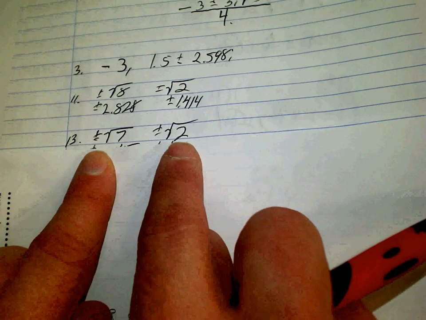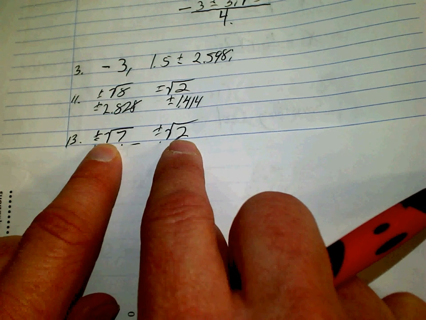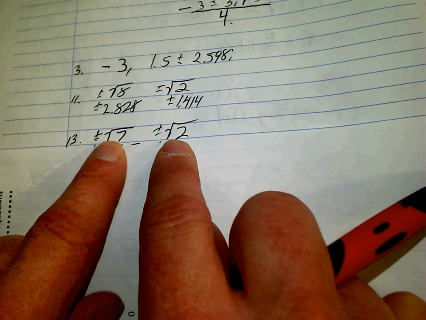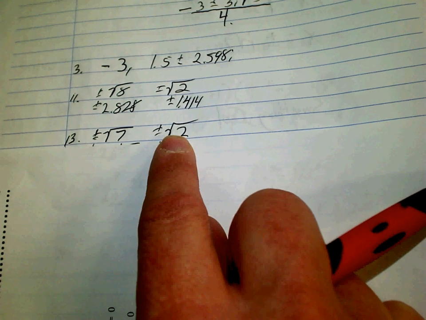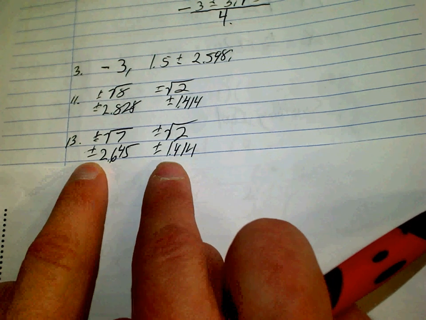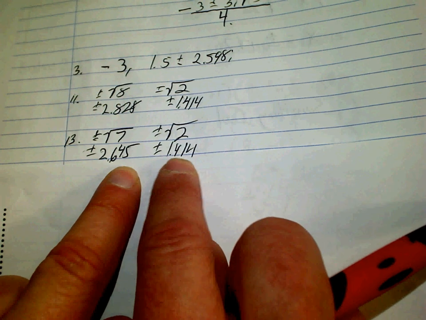Number 13 is another one where you could backwards FOIL and end up with these 4 solutions. That's 4 of them: plus or minus square root of 7, plus or minus square root of 2. I'm pretty sure your calculator gives it to you this way: plus or minus 2.654, plus or minus 1.414.